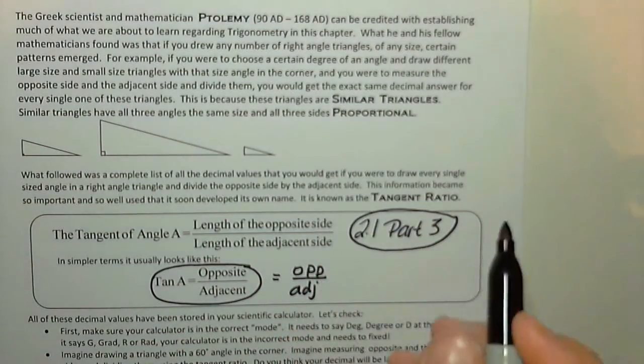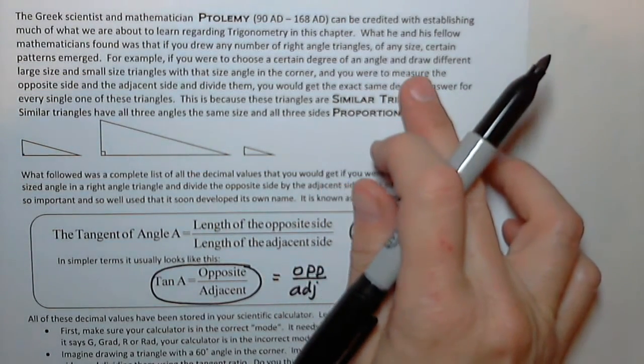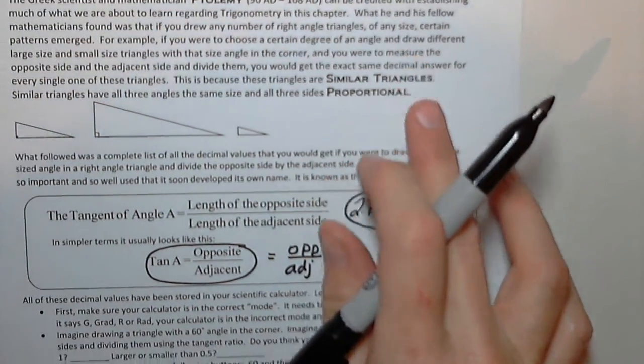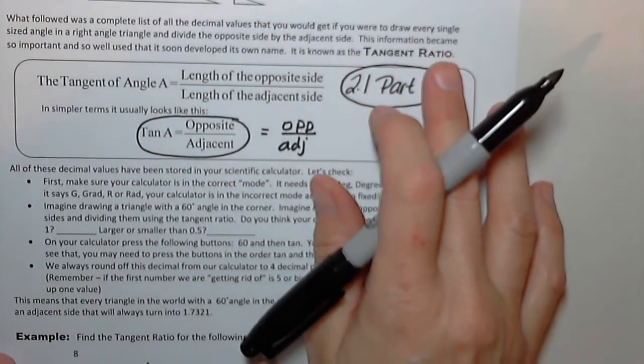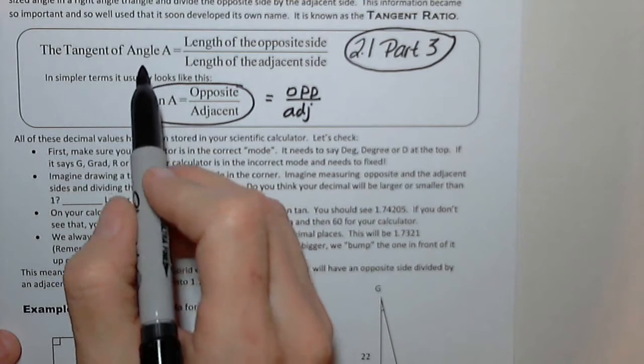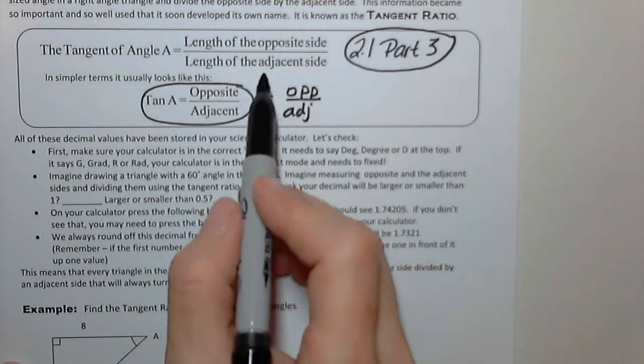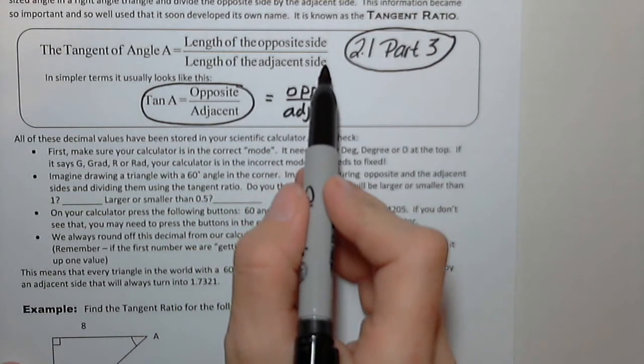This is 2.1 part 3, and at the top of your page you have a little bit of a history about how we're going to develop this formula. And the main point of today's section is to develop this formula that's called the tangent of angle A. And the tangent of angle A is a fraction that's found by taking the length of the opposite side and dividing it by the length of the adjacent side.